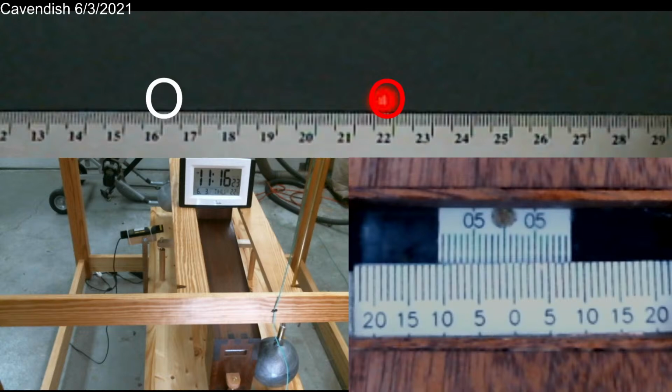And I can run more frames per second if I want to. But there's no real need.